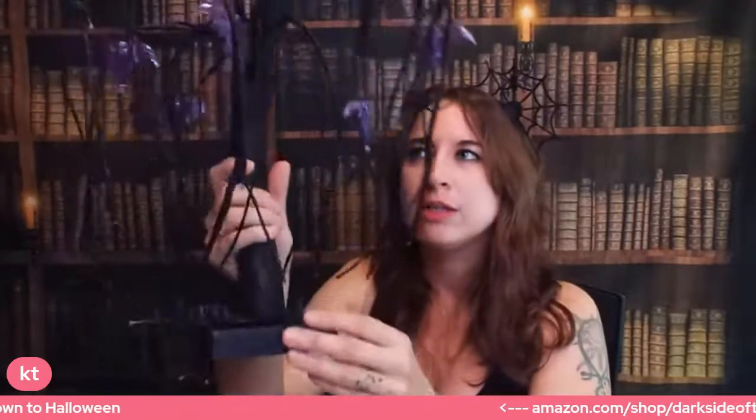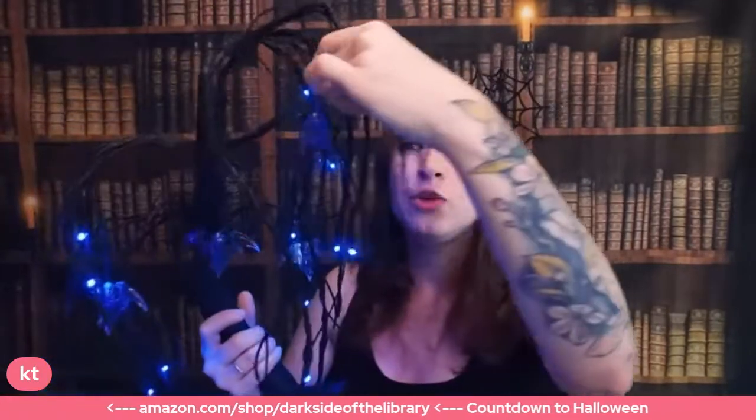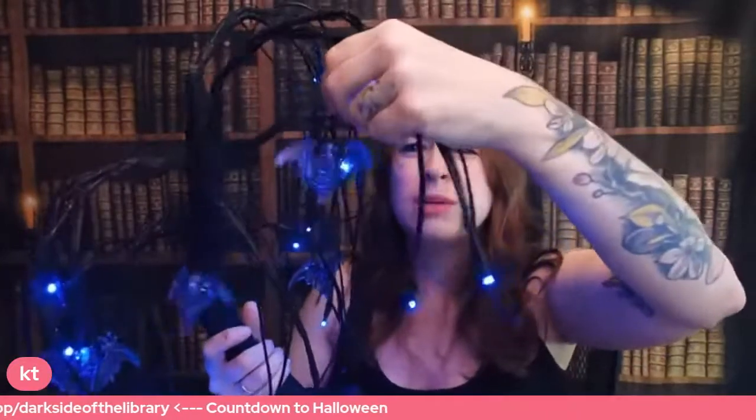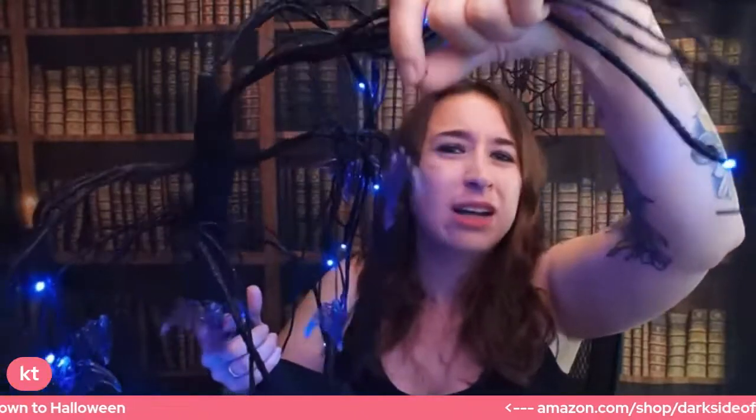So when you do get any of these cool light up trees, I'll light it up for you. Make sure to just be really patient with it, because it's really easy to break if you aren't careful. These bats, for instance, let me see if I can untangle it, but you can see it's dangling by literally a thread. So if you're just pulling at it, you're going to ruin the tree. So just be really careful with it.